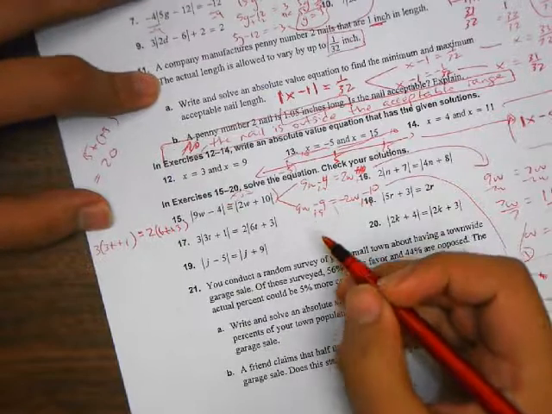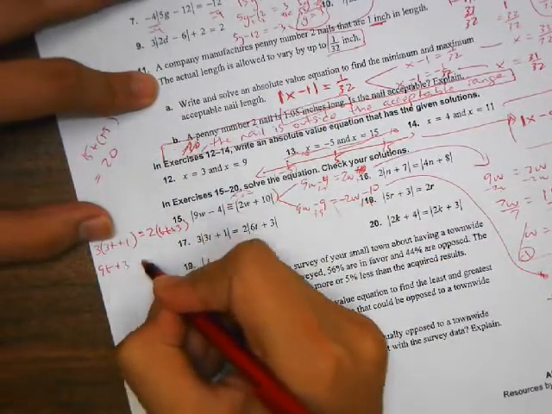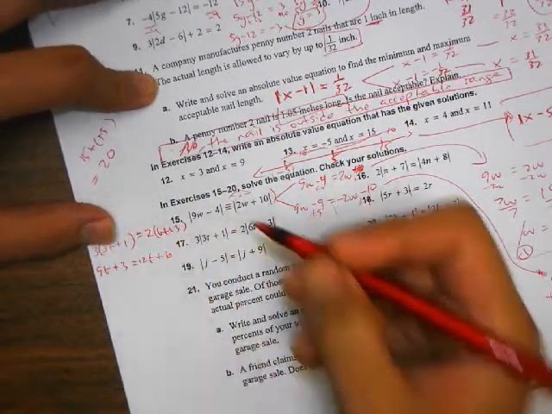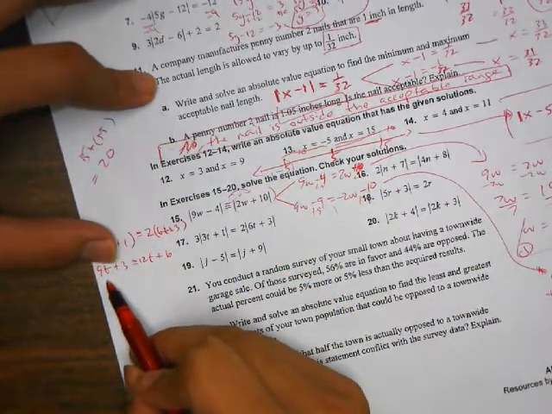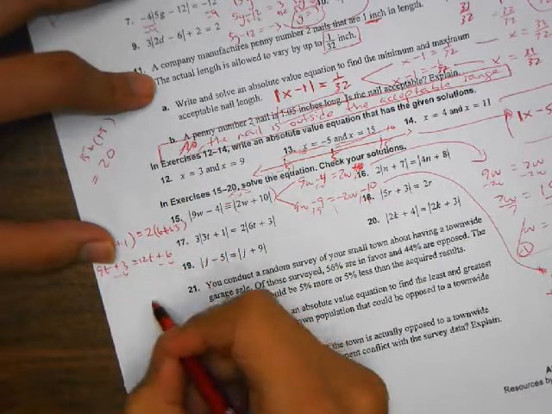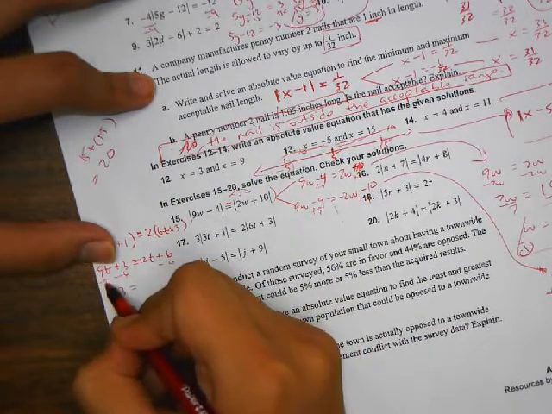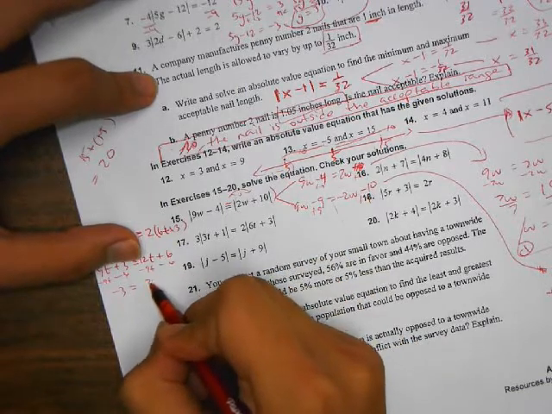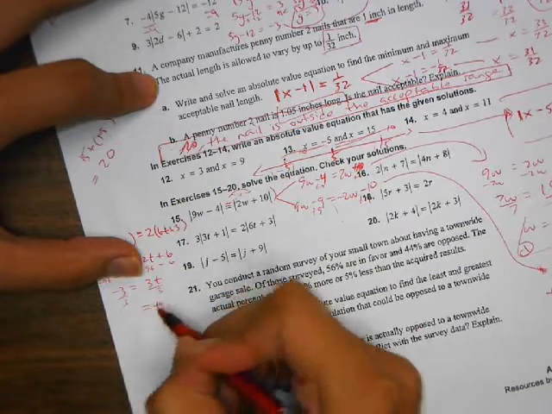So when you go to distribute this, you have 9t plus 3 is equal to 12t plus 6, and solve for t like we normally would. So here I see that the 12t is larger than 9t, so I'm going to move everything that way. So subtract 6, and I'm left with negative 3 is equal to, when I subtract 12t minus 9t is 3t, divide by 3, and I'm left with t is equal to negative 1.